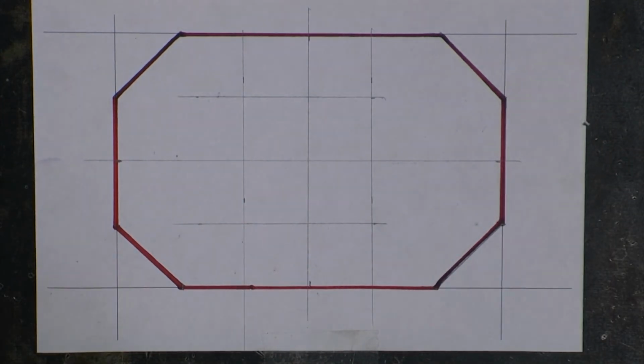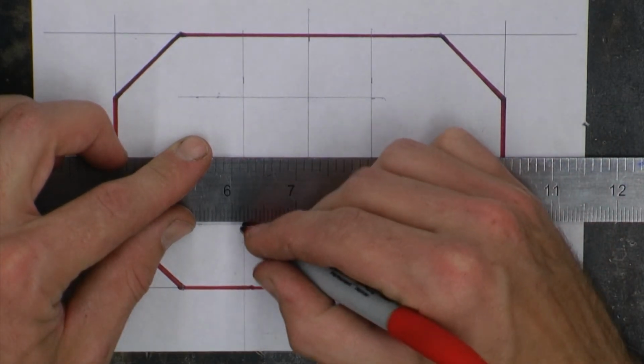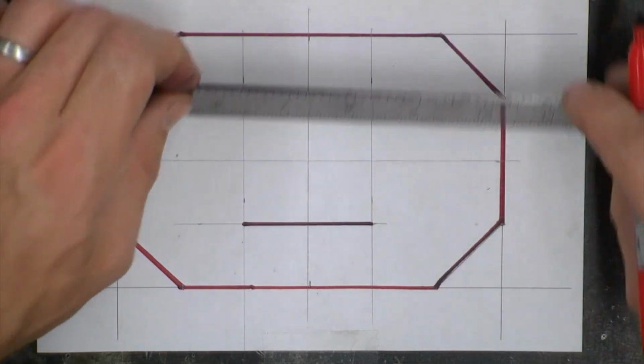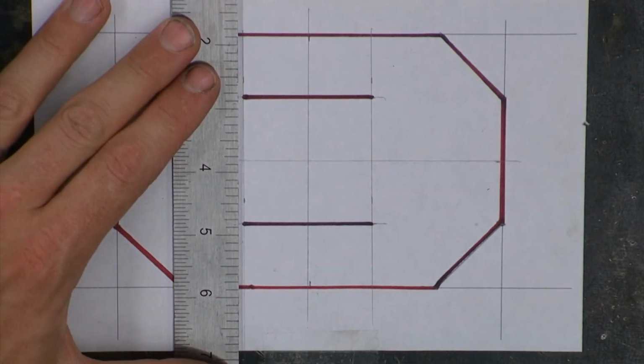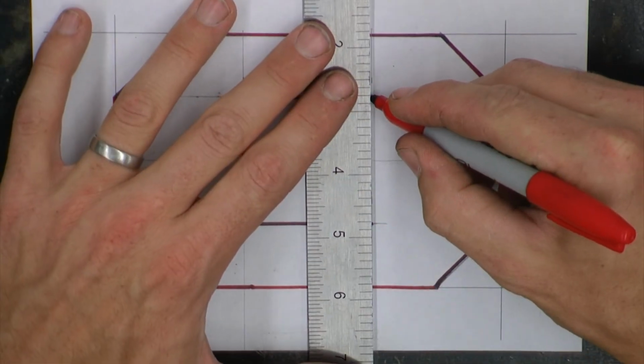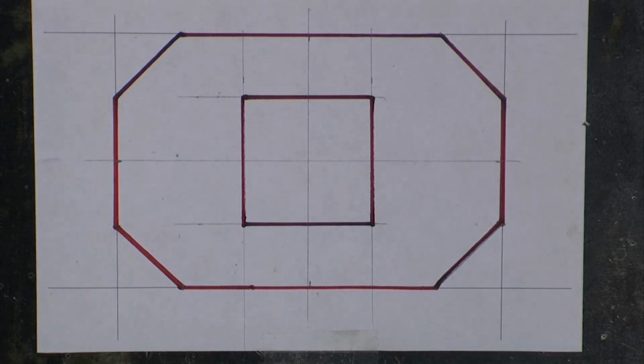And that will locate that center square. We can then go back and darken in our lines. At this point, our horizontal spacer drawing is complete.